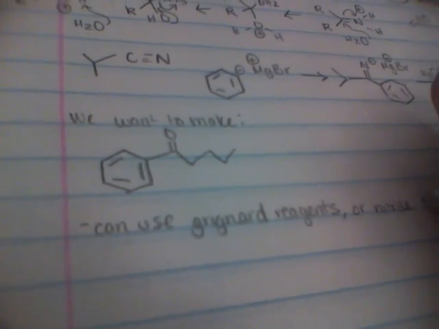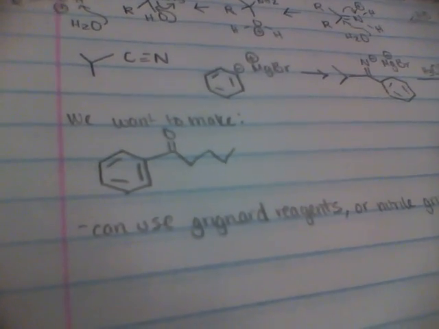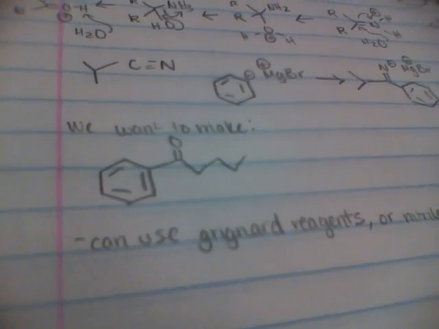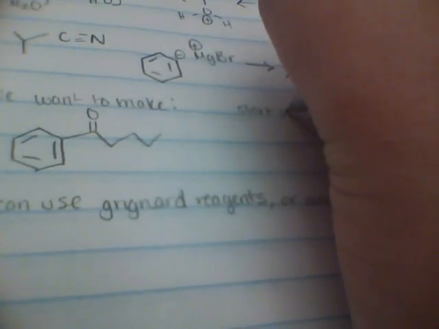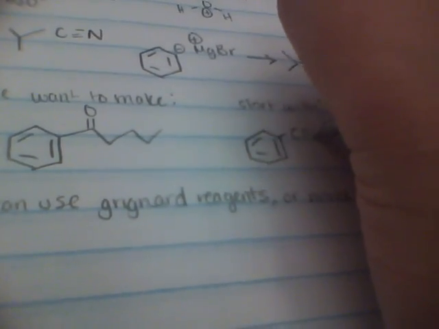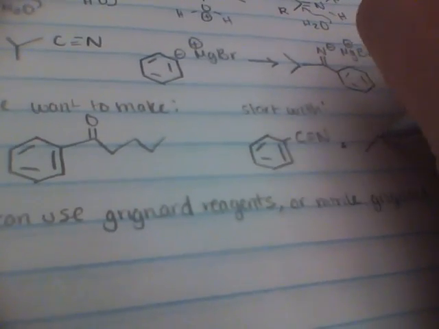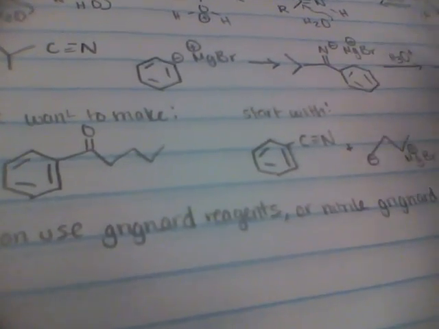So if I want to do that, there are two possible ways that I could do it. I could start with that nitrile plus this Grignard reagent, or I could start with that nitrile and this Grignard reagent. So which one I start with can depend on all sorts of factors.